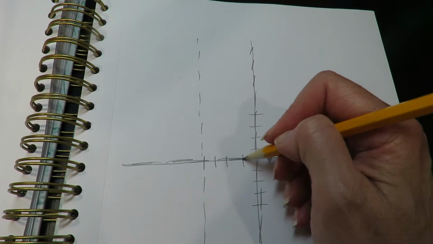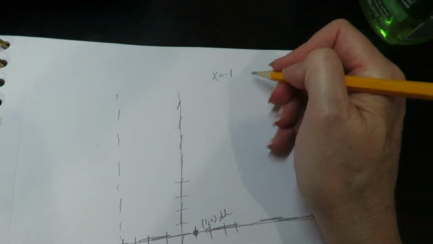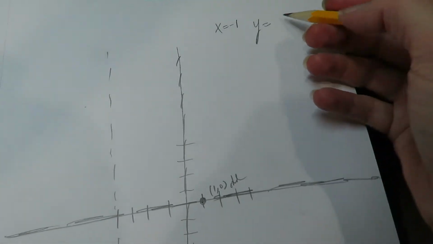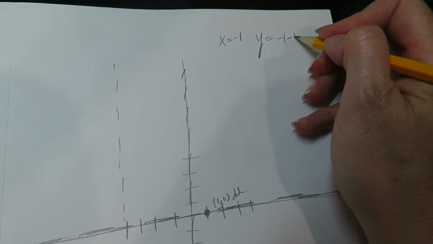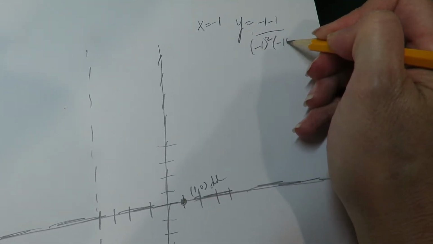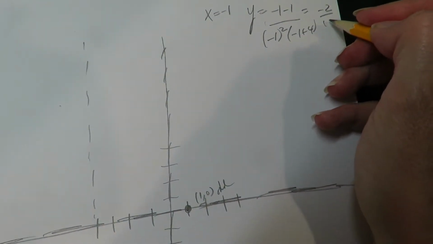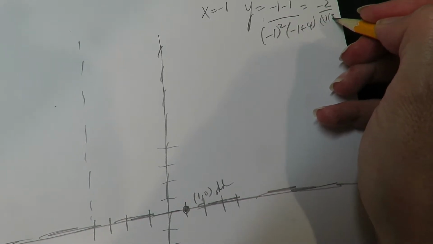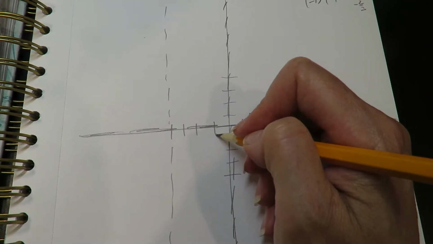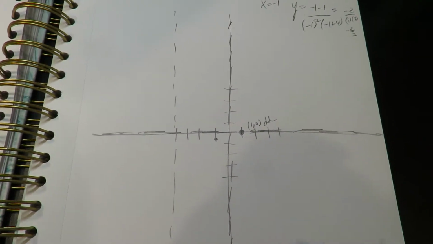So I'm going to pick a value like x is -1, and I'm going to plug it into the function. -1 minus 1 over -1 squared, -1 plus 4. So that's -2 over 1 times 3, which is negative 2/3. So that says that the graph is down at -1, it's at negative 2/3. So the graph is down here.